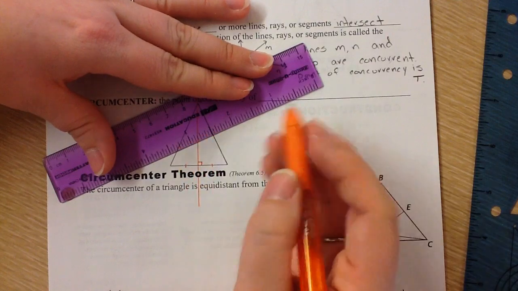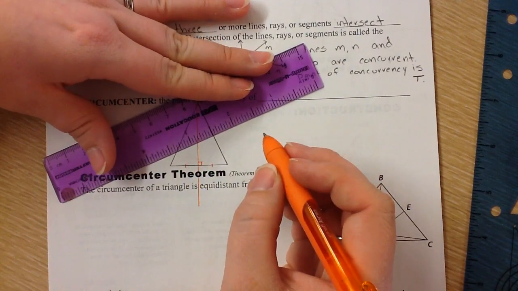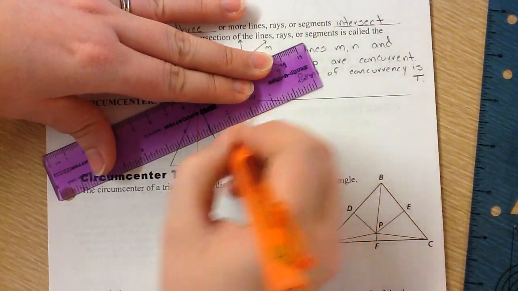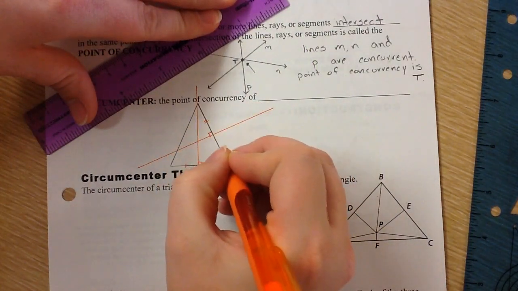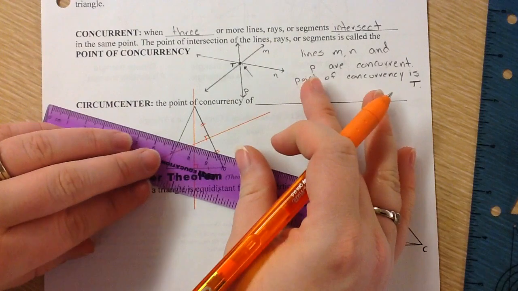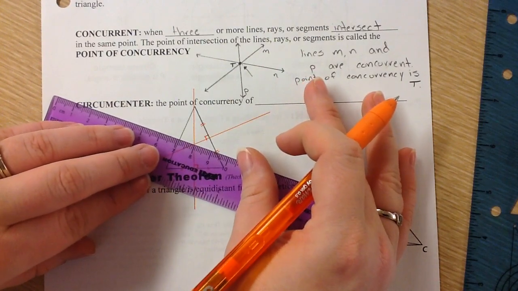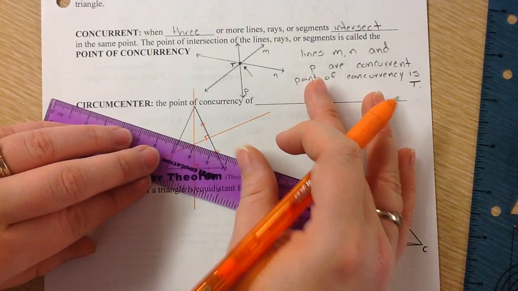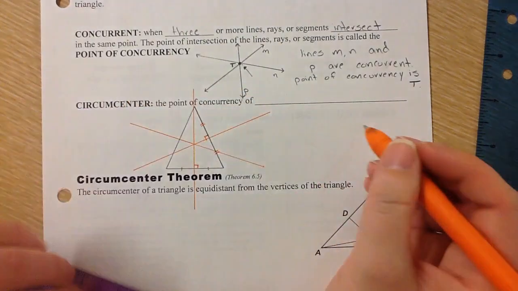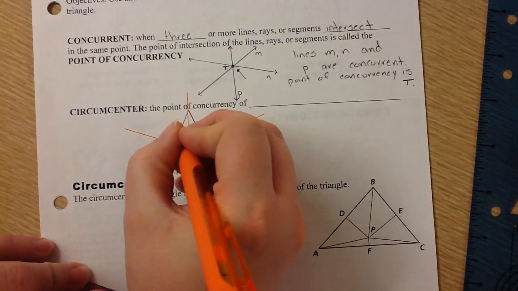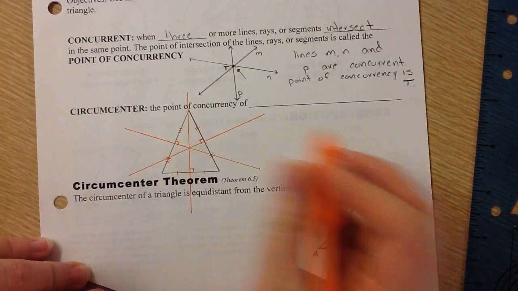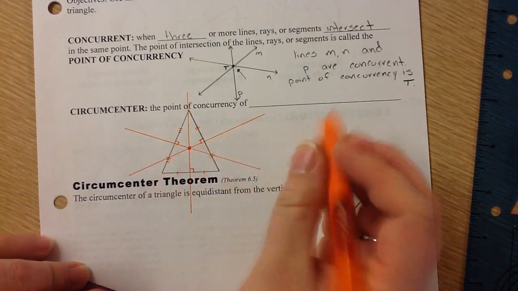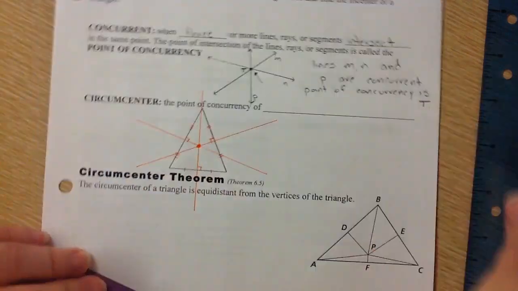So we want to make a 90-degree angle. So they're perpendicular and bisector. And then we'll do this last one. Again, perpendicular bisector. This is the point of concurrency right here.